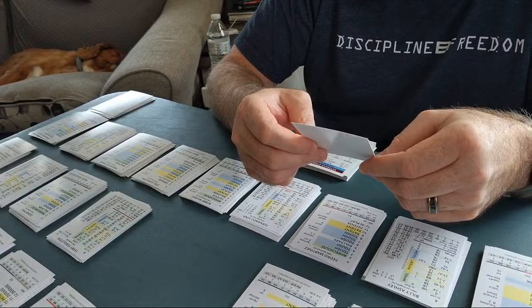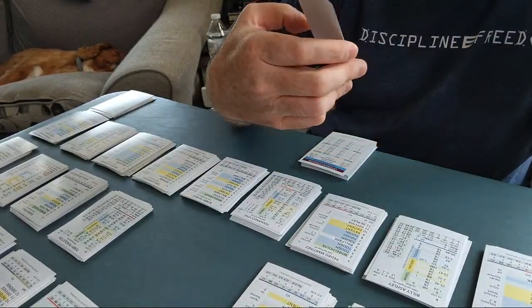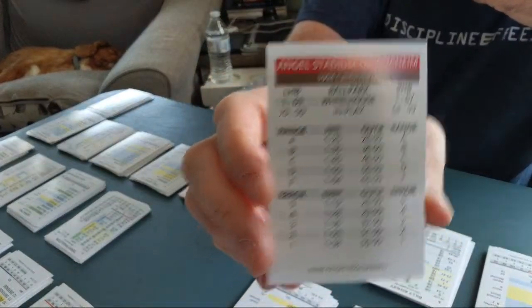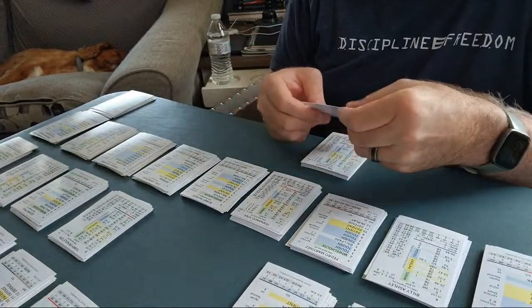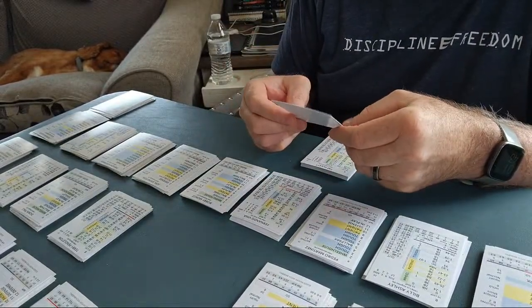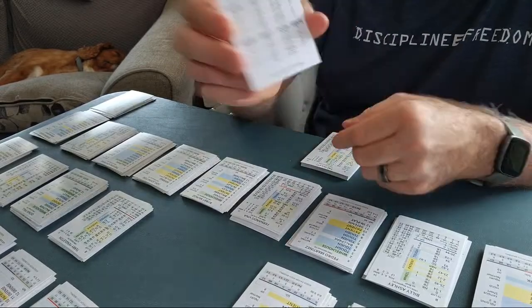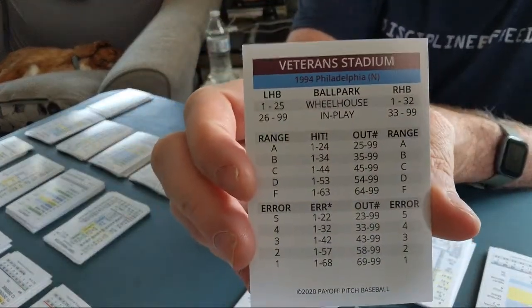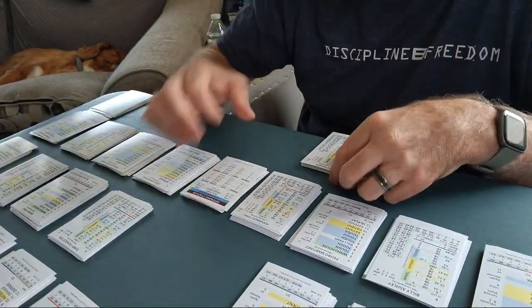Angel Stadium of Anaheim. 169 versus left, 167 versus right. So a hitter's park in California. And Veterans Stadium. Here's a pitcher's park for you this year. 125 wheelhouse lefty, 132 righty. It's the best we've seen so far for pitchers. Good news for the Philadelphia pitching staff.